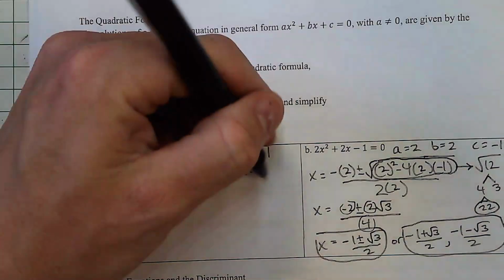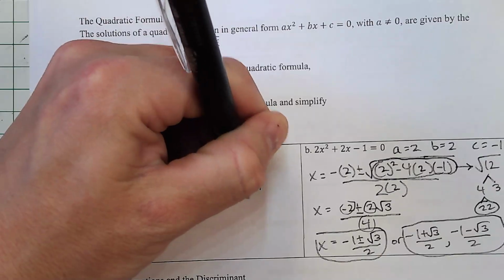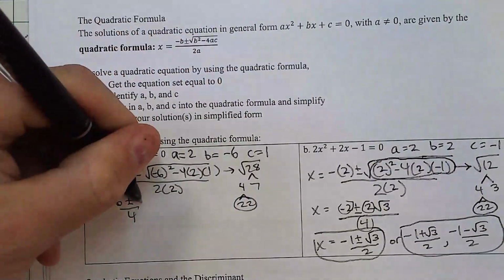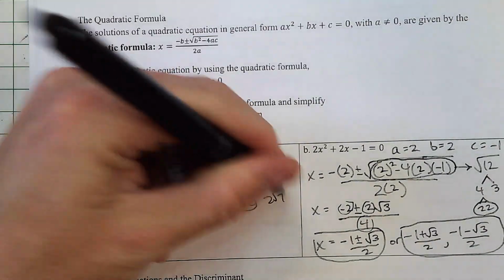Factors of 28: 4 and 7. 2 and 2. So it'll be 2 square root of 7. I'll write that there and there.